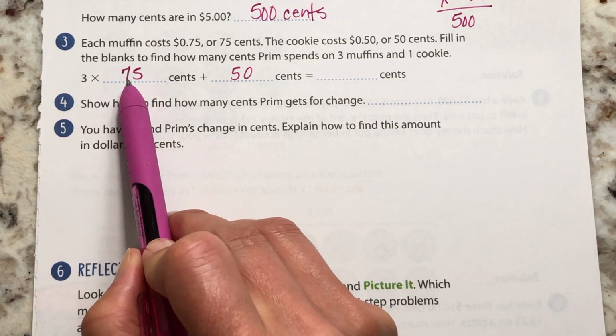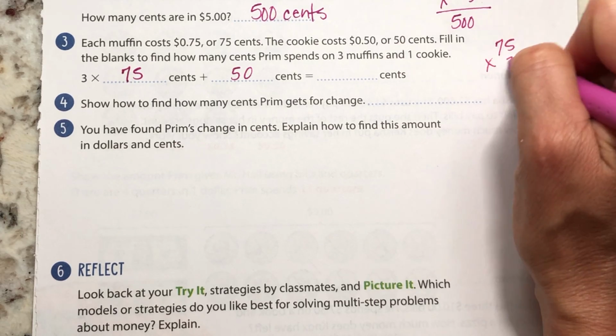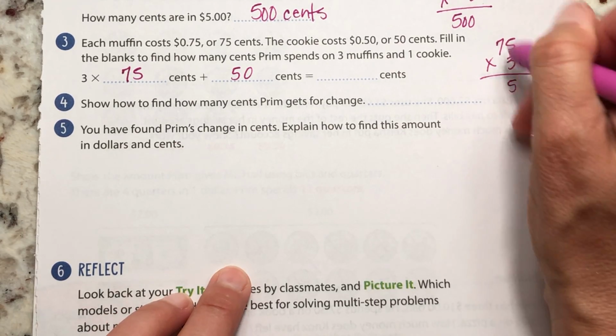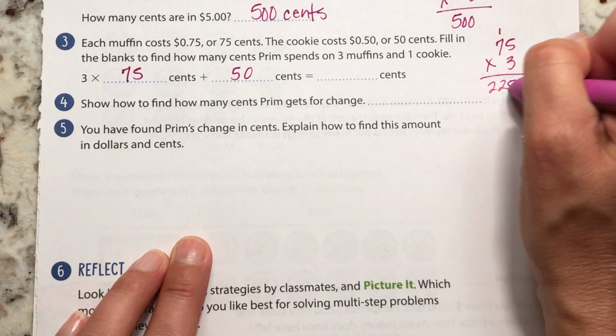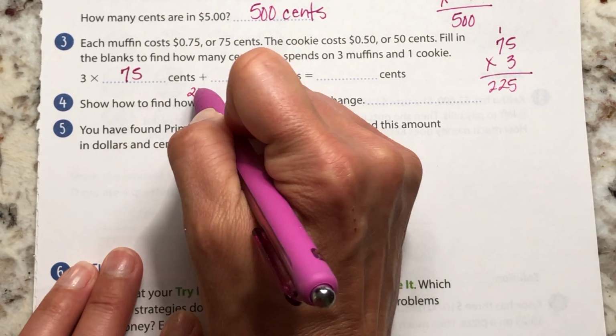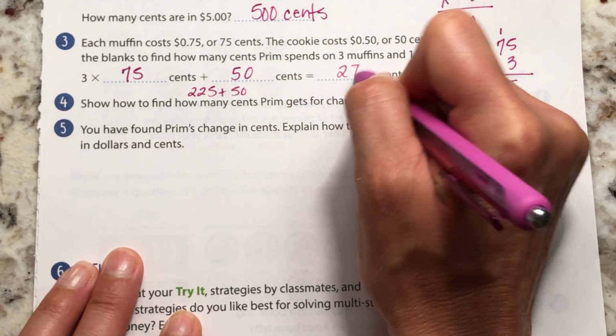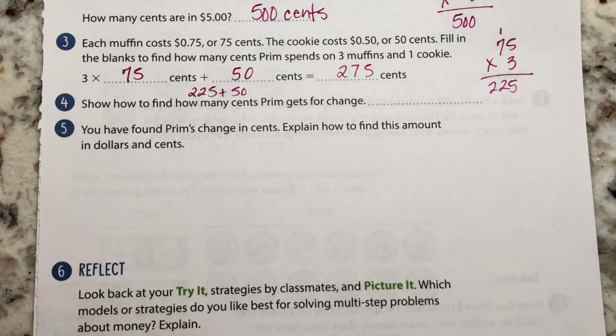So 75 times 3, I get 15, carry my 1, 22, so that would be 225 cents. 225 plus the 50 would give me 275 cents.